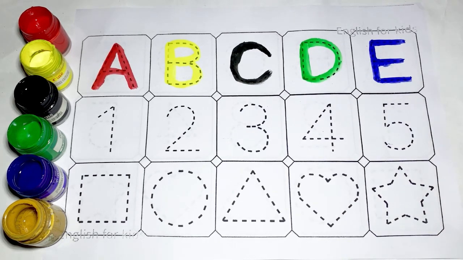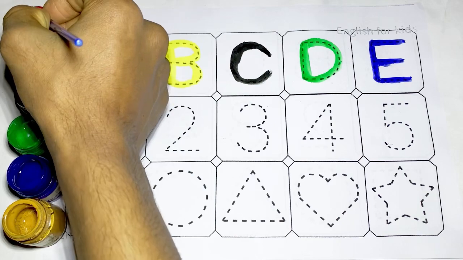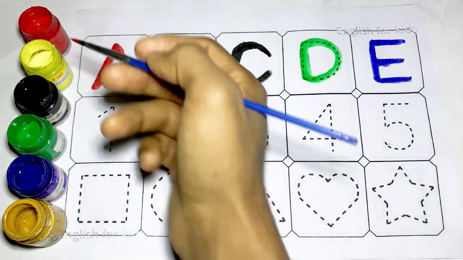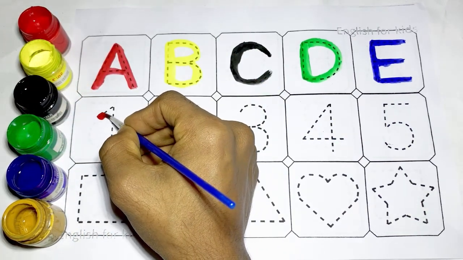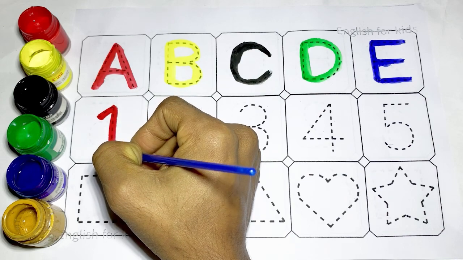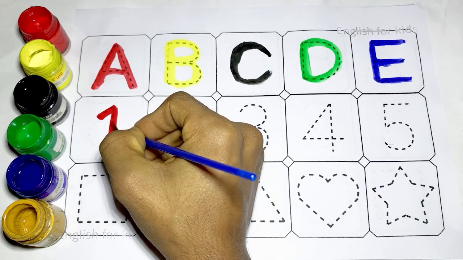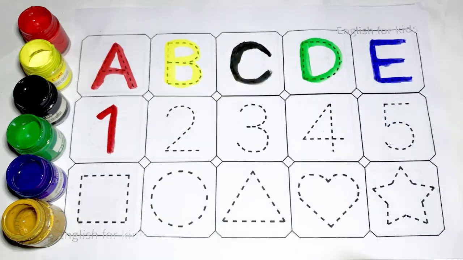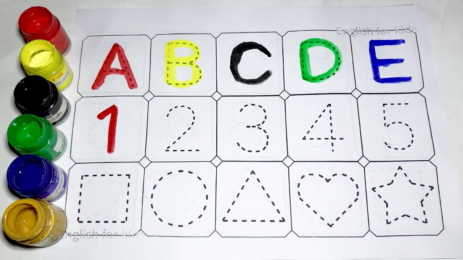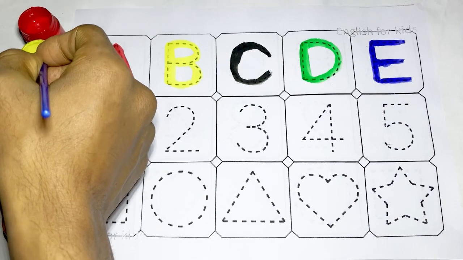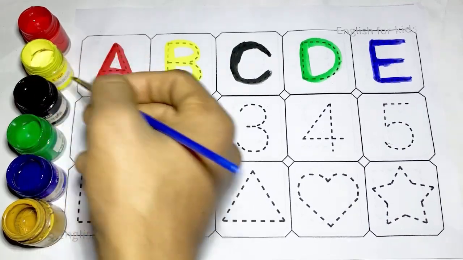Kids now draw numbers, and firstly draw 1. The numbers of 1, and use red color. ONE, 1. Kids now draw 2. The numbers of 2 and use yellow color.